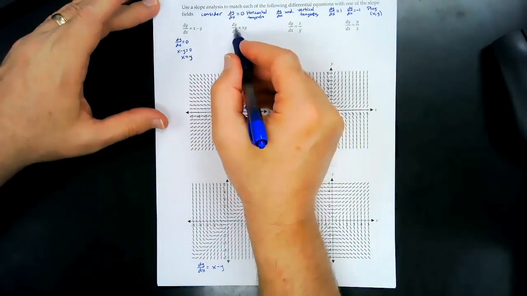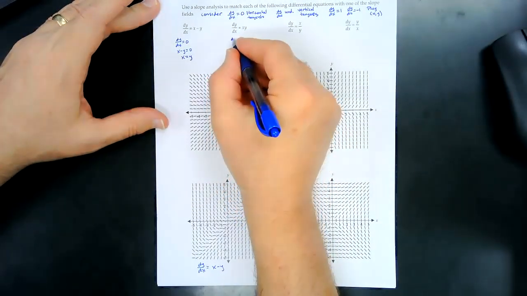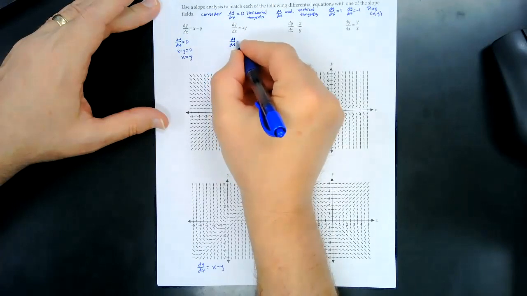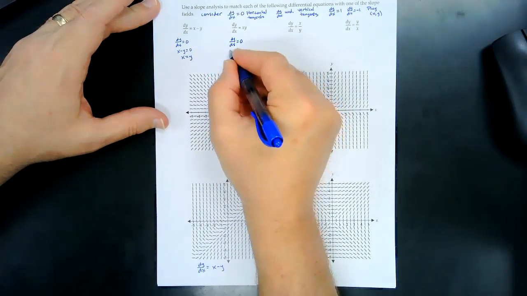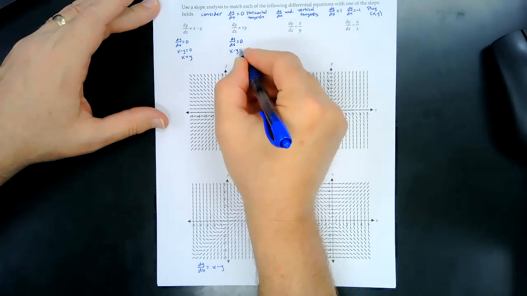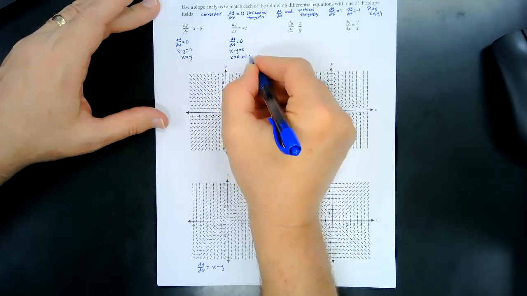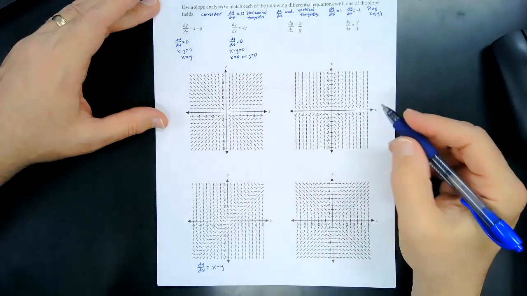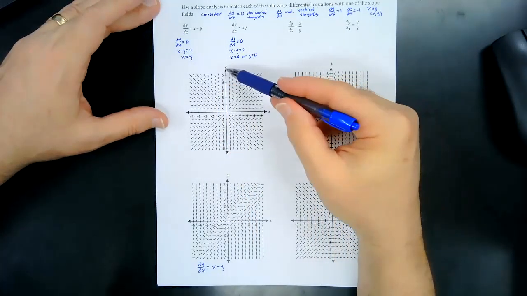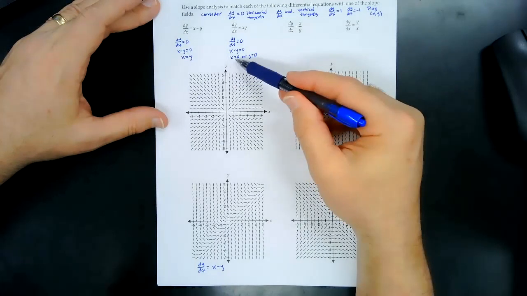So when would this be 0? dy over dx equal to 0. Well, that would be where x times y is equal to 0. That's when x equals 0 or when y equals 0, right? So on the y-axis, that's where x equals 0.